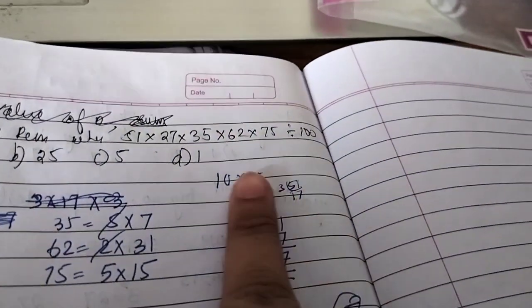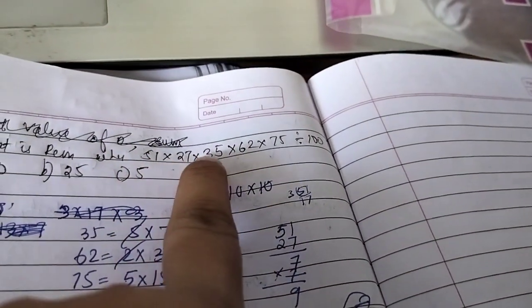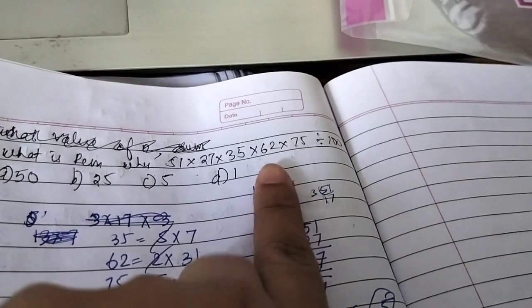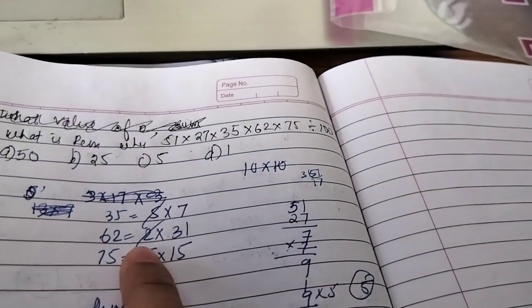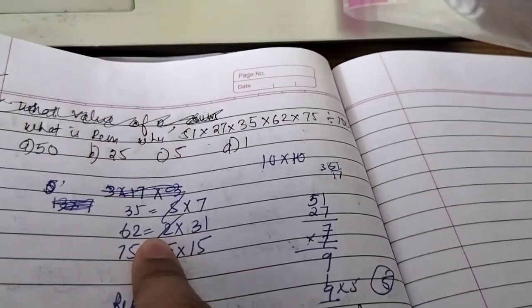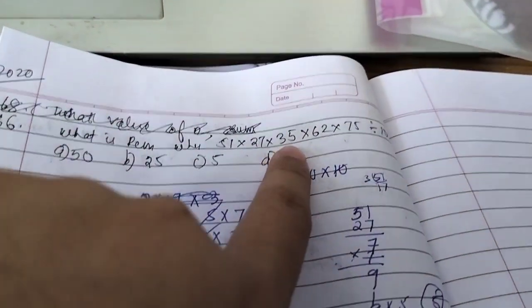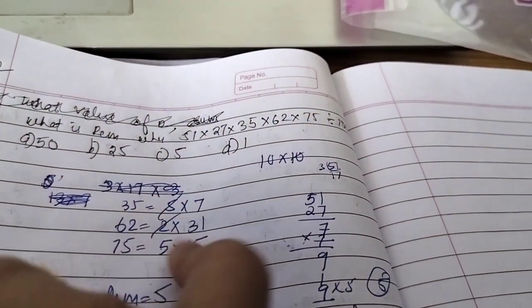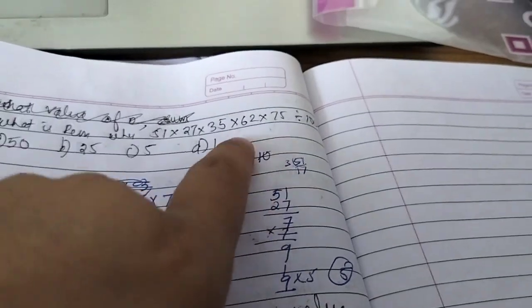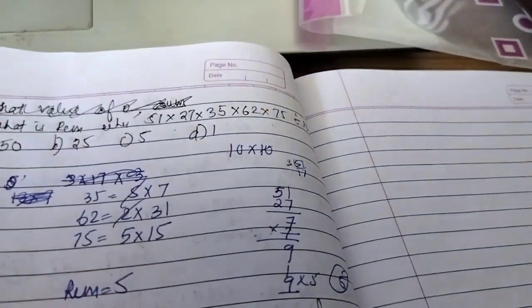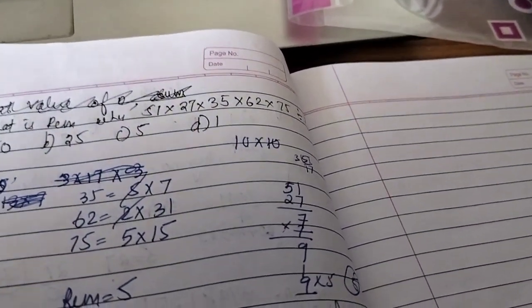I took out 5. See, all these numbers are not divisible by 2. Only 62 is divisible, right? So 62 can be written as 2 into 31. So there's 1 2, and 35 here can be written as 5 into 7. So 5 and 2, 1 0 is gone. Now it's only divisibility by 10. Now this is very easy.